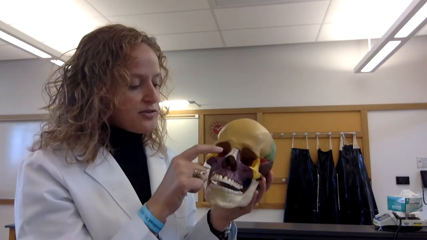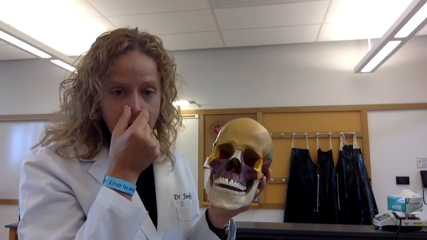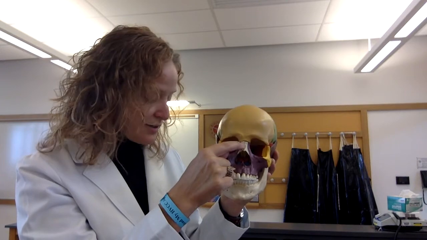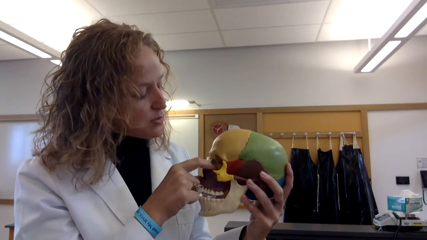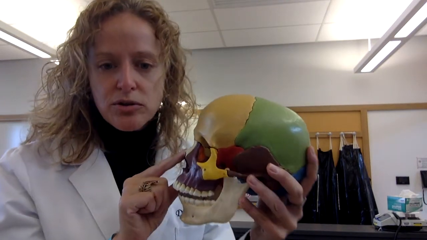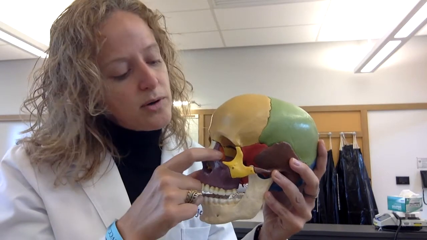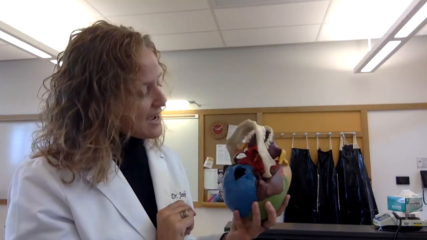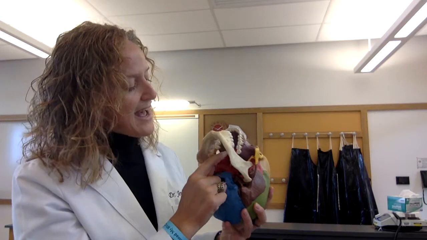We have the nasal bone, top of the nose. We know the bottom of the nose is cartilage, but the top part here is actual bone, nasal bone. The lacrimal bone is orange. That's where your tear ducts are. Lacrimal bone, tear ducts.